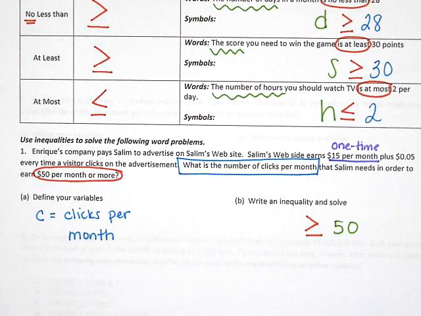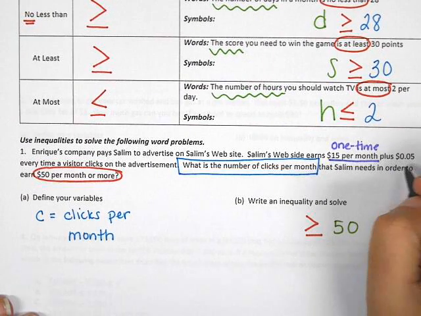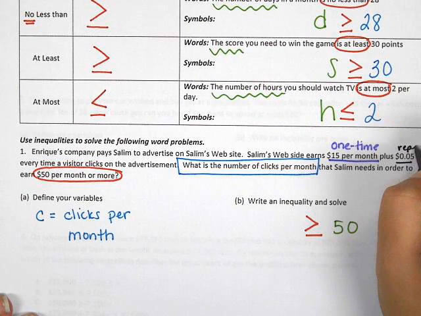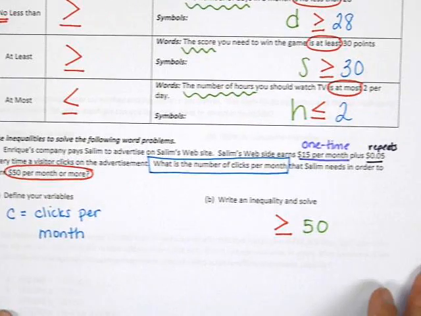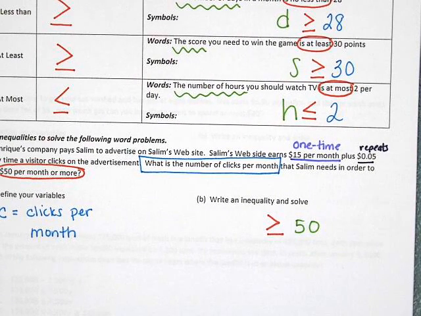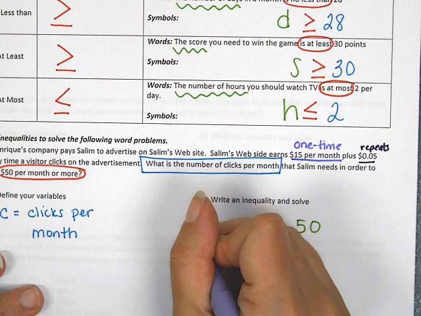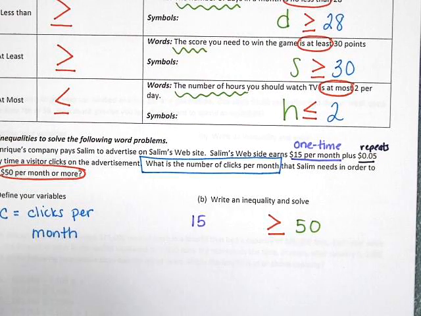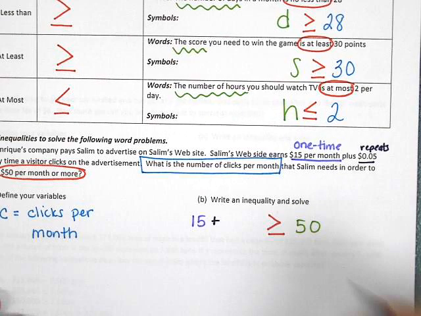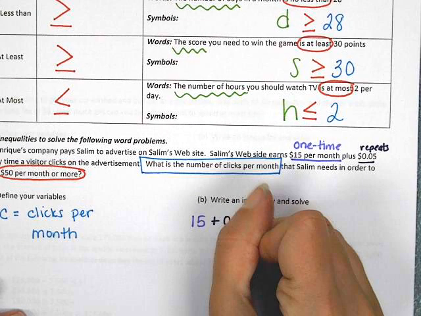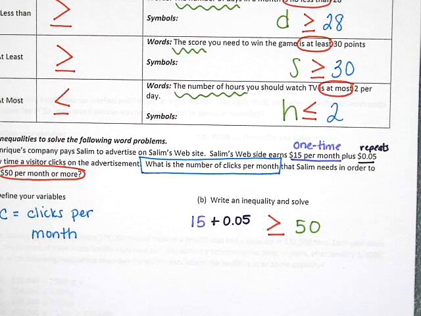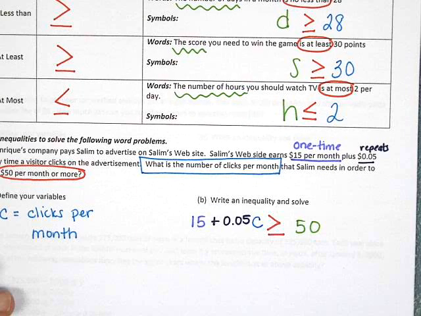But then I earn 5 cents every time a visitor clicks, which means this number repeats. You may remember talking about one-time values and repeating values when we learned about linear modeling. Now we're modeling with inequalities. So if it's a one-time thing, I'm going to do 15 plus 0.05, and since that is going to repeat, that's where I put my C.